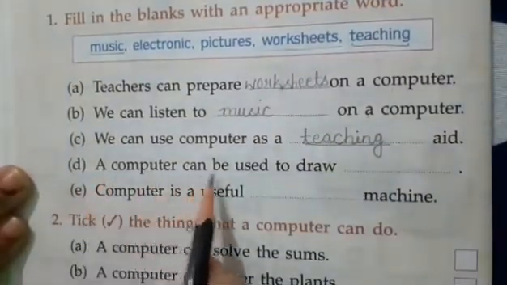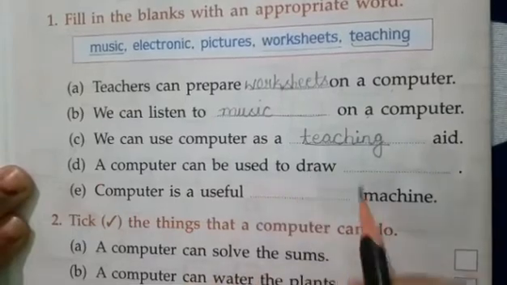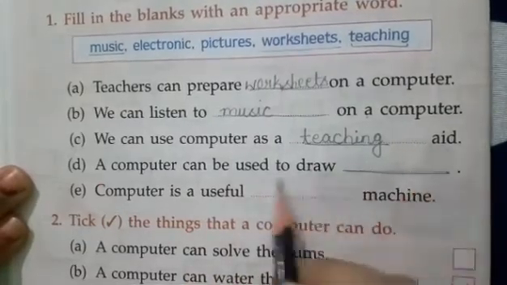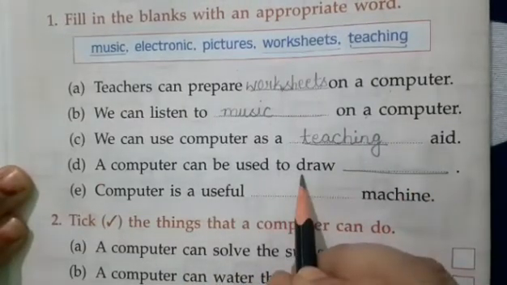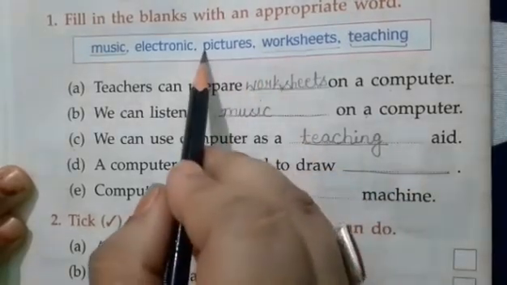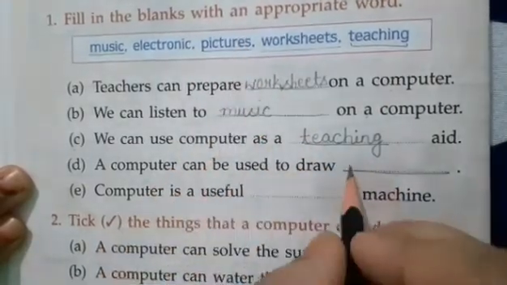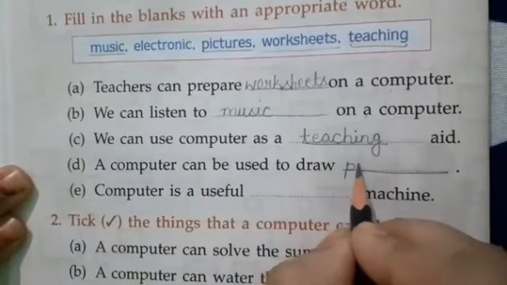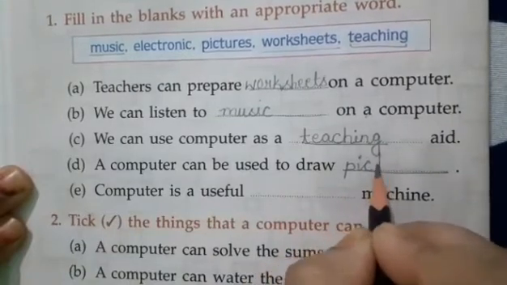Now come to the D part. A computer can be used to draw dash. Now children, tell me what you can draw on a computer. Yes, you can draw pictures. Write down pictures here. P-I-C, pic.